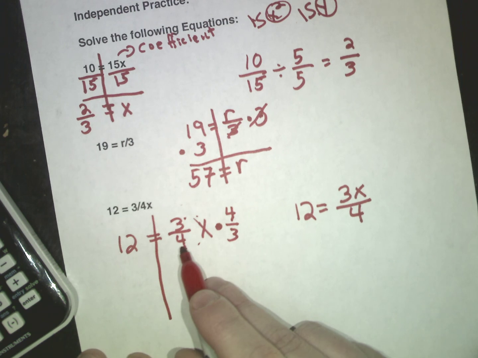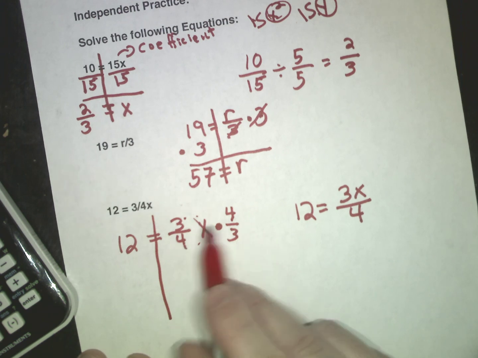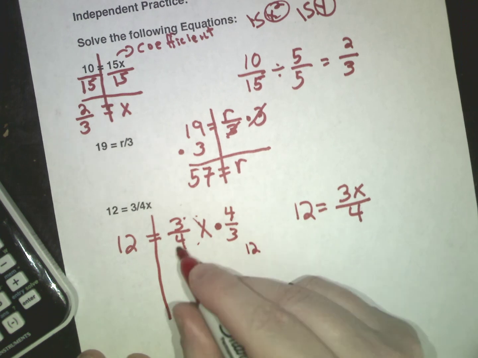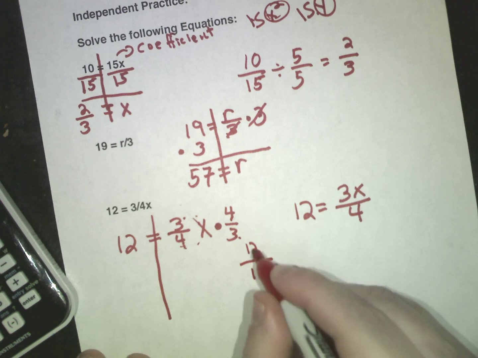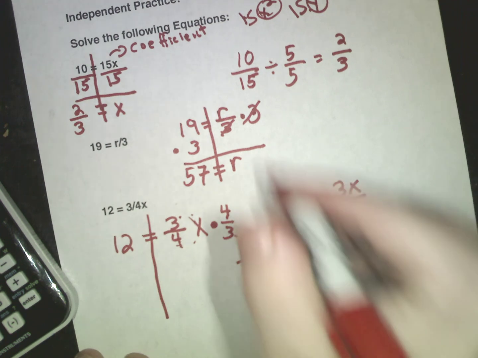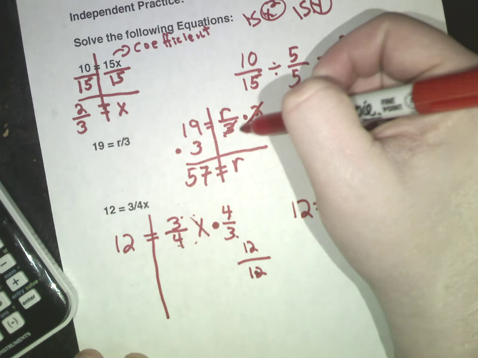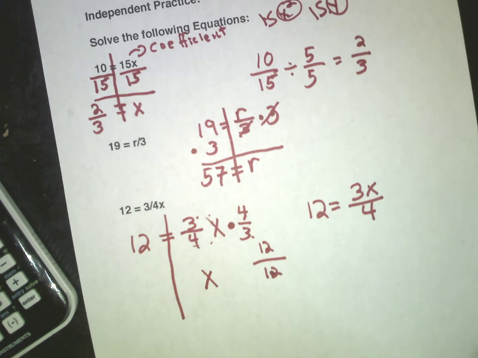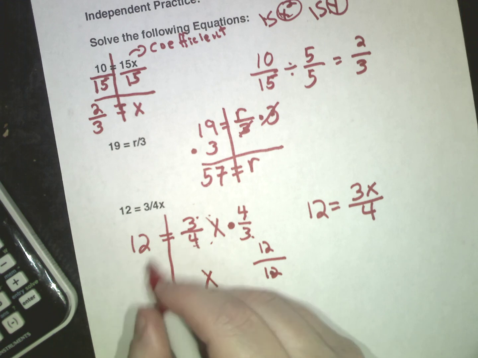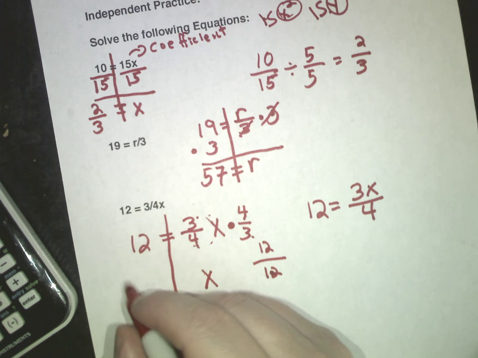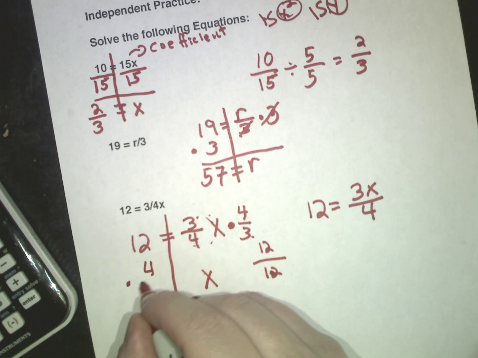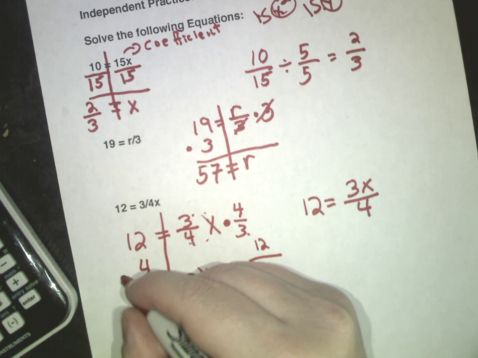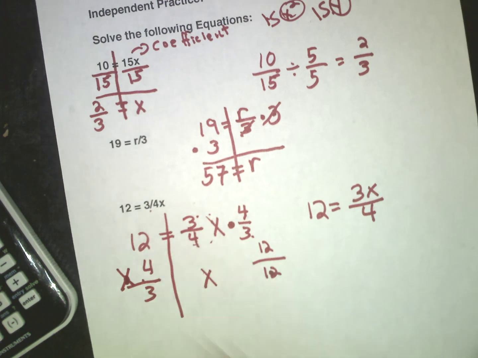So if I multiply 3/4 by its reciprocal, 3 times 4 is 12, 3 times 4, 12. 12 divided by 12 is just 1, like up here, I just wanted 1. So x will be by itself. But now, I have to go over here and multiply 12 by 4/3. So I'm multiplying it times 4/3.